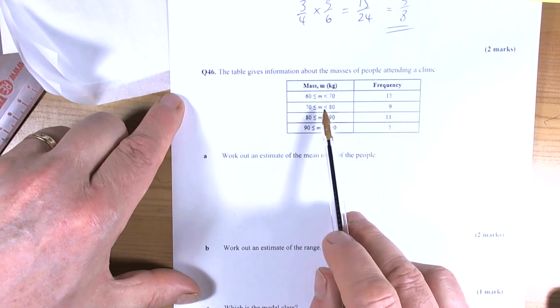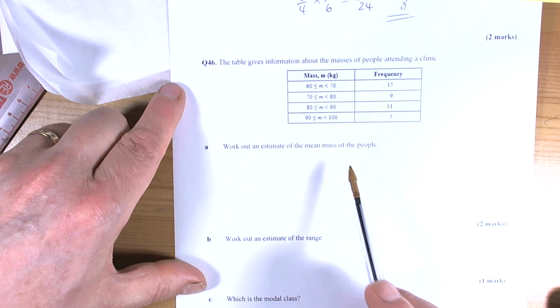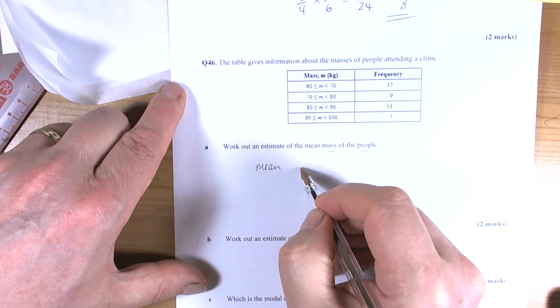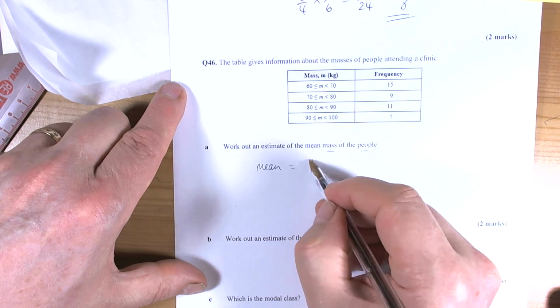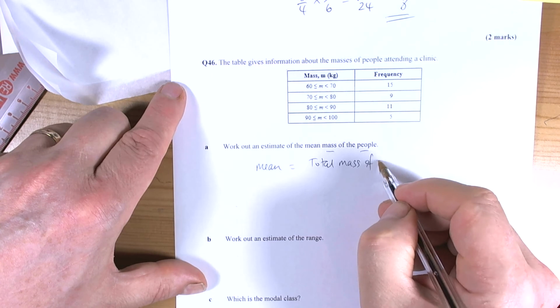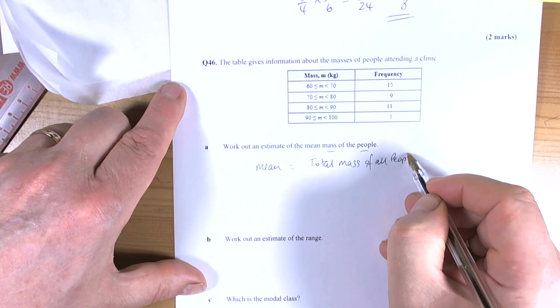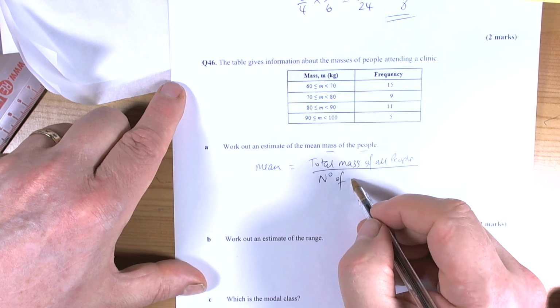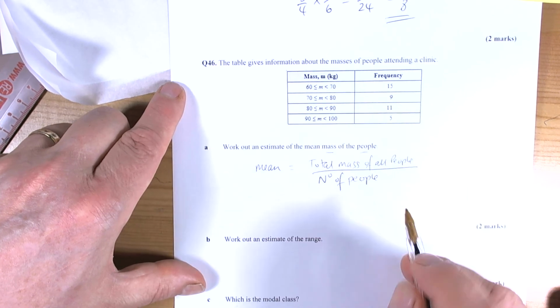Okay, so the question here goes on about estimating the mean. Well, it's the mean mass of people, so remember what the mean is about. The mean average is about the total of what you're talking about, so we're talking about the total mass of all people, divided by the number of people, because we want the mass per person.